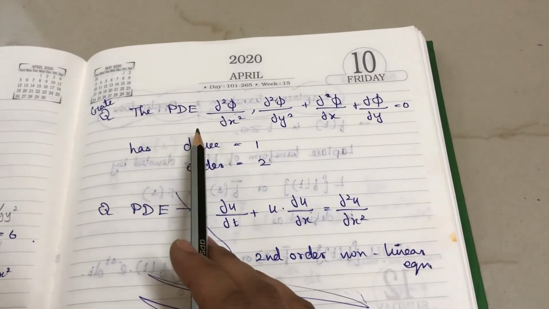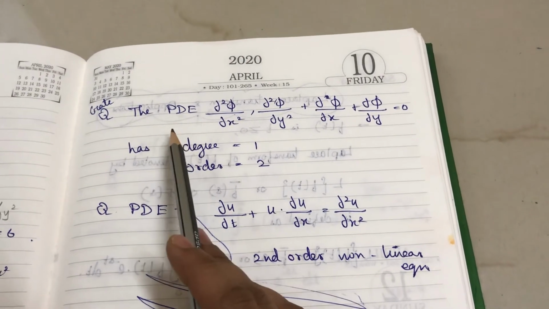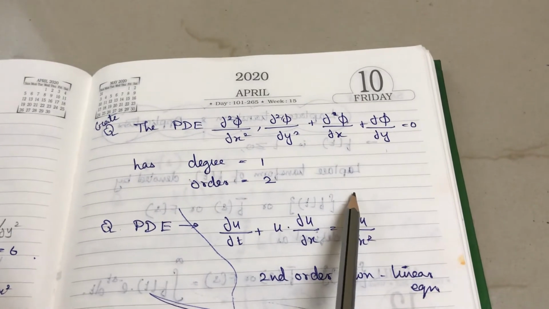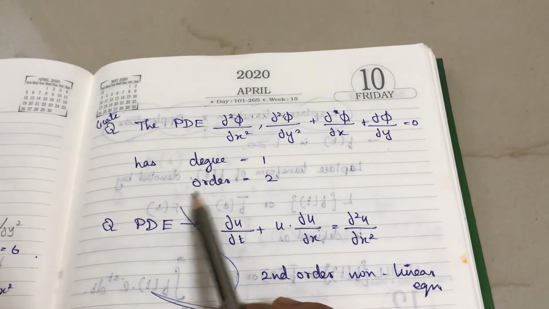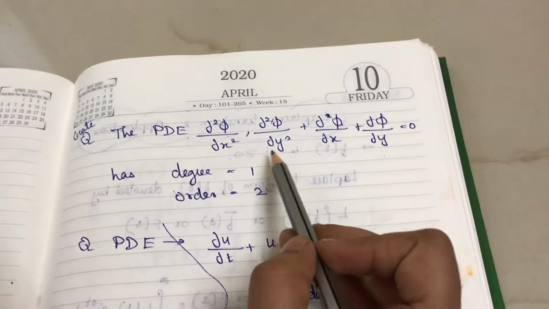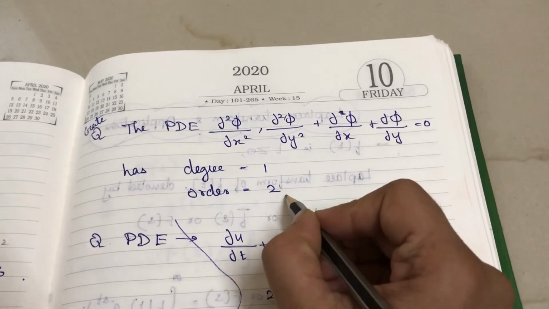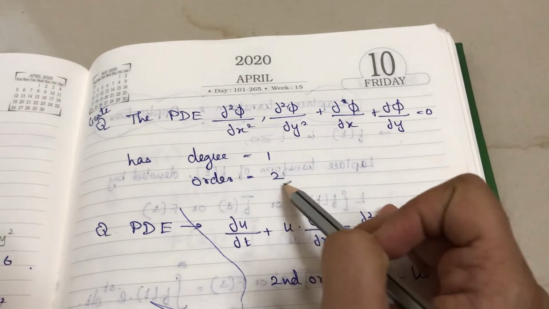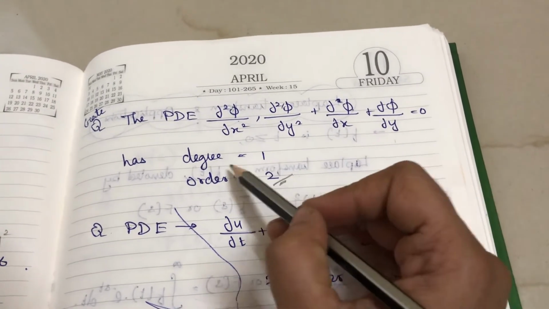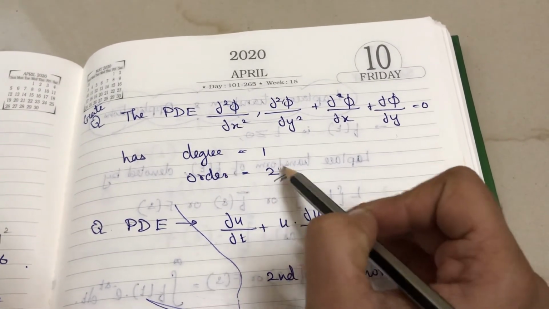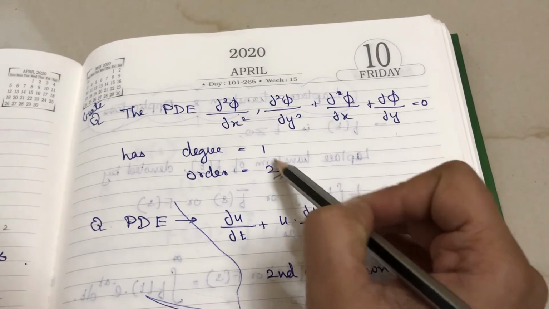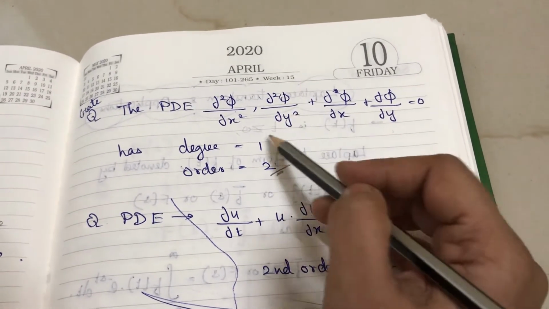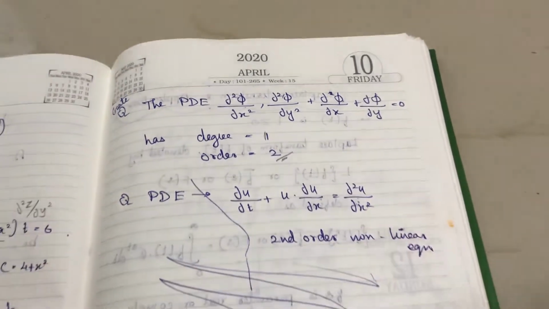They have given one partial differential equation, which is equal to 0. I need to find the degree and order. As you know, what is order? The highest derivative is the second derivative. So 2 is the order. In the second derivative, what is the power? 1 is the power. So 1 is the degree.